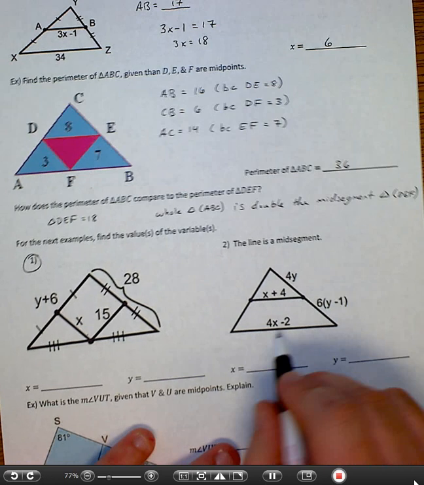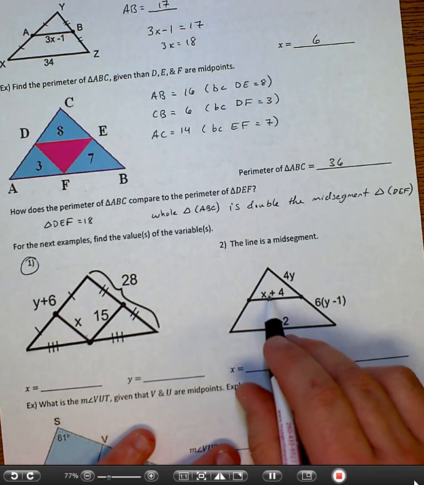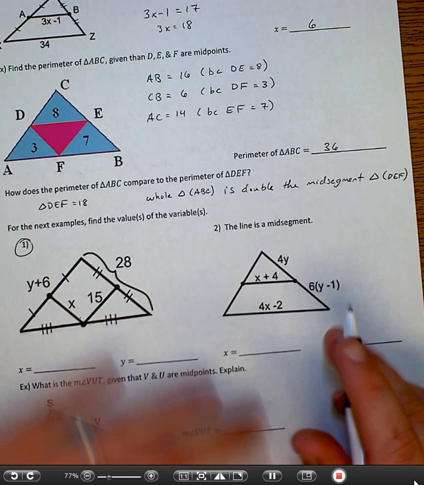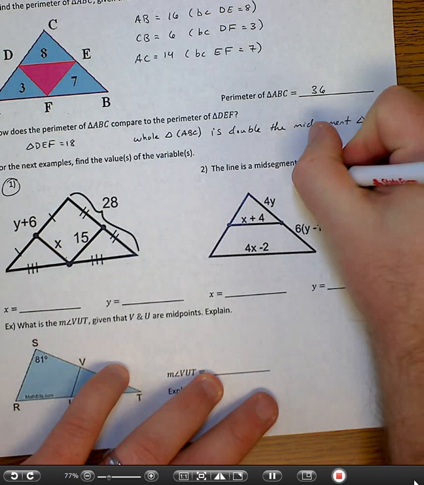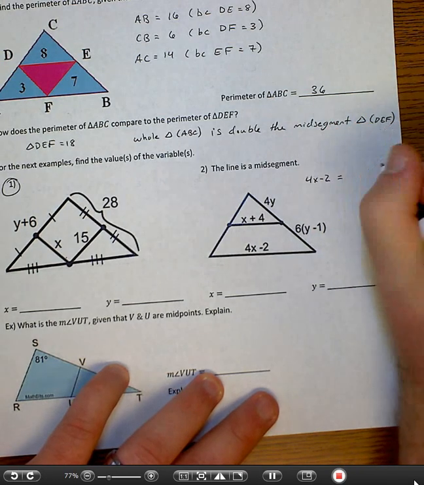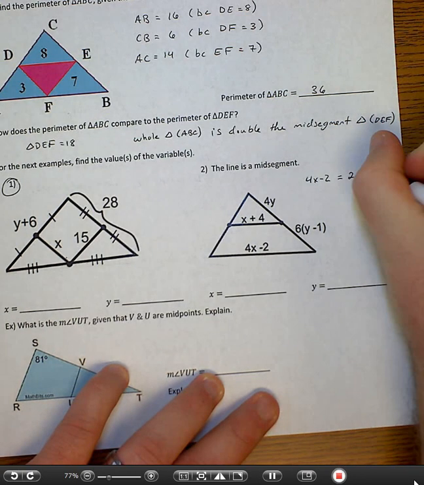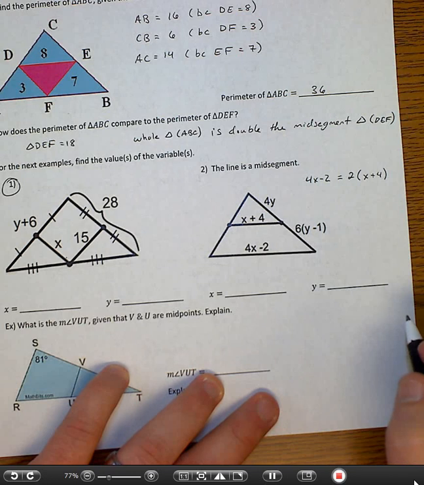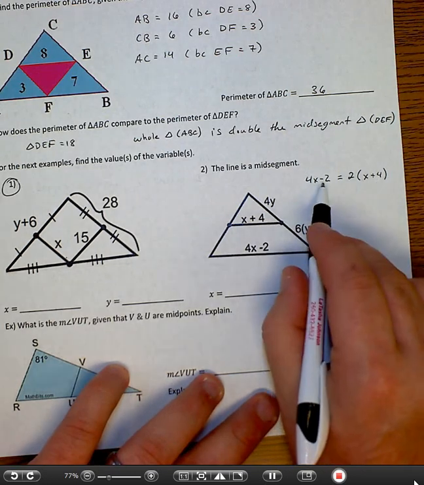So, the third side is double the midsegment. So I'm going to use those words to write an equation. The third side, 4x minus 2, is, which is equals, double, so 2 times x plus 4. Okay, so 2 of those midsegments will equal the whole third side.